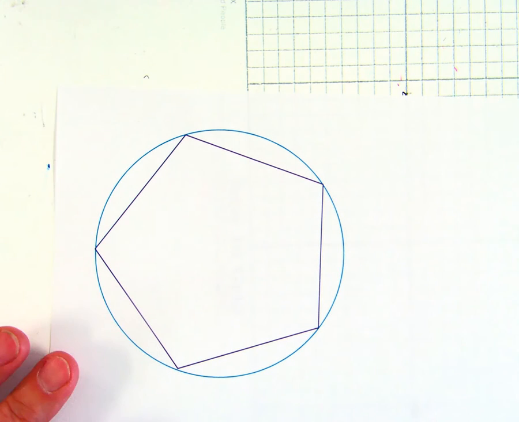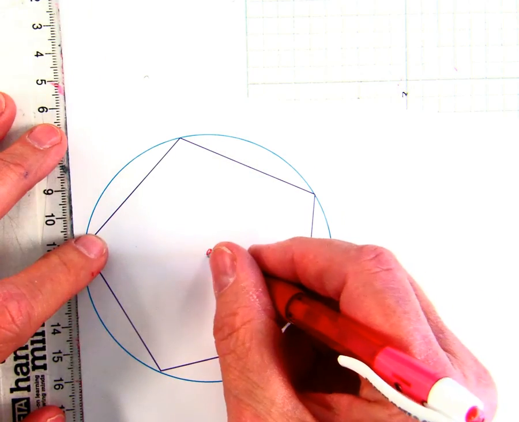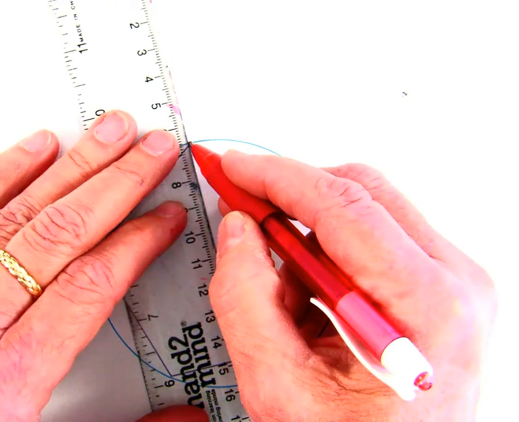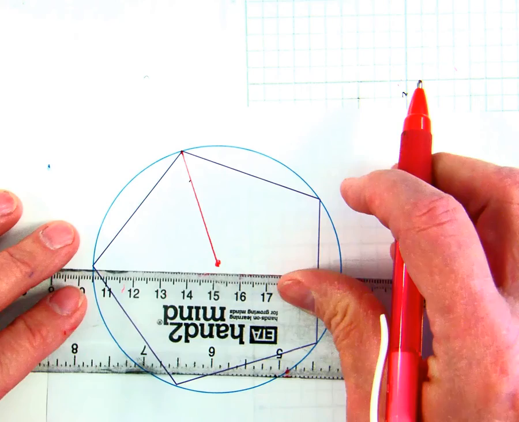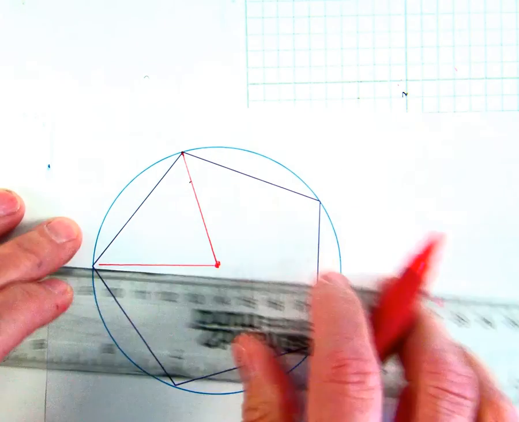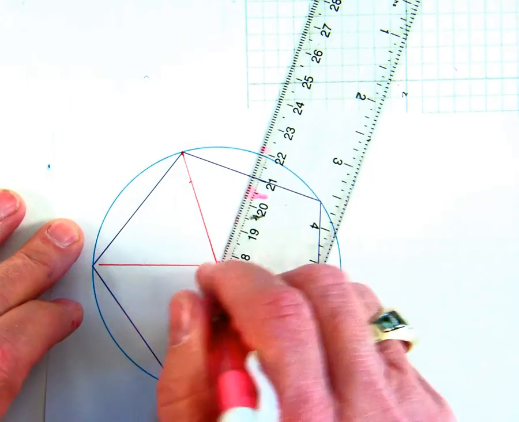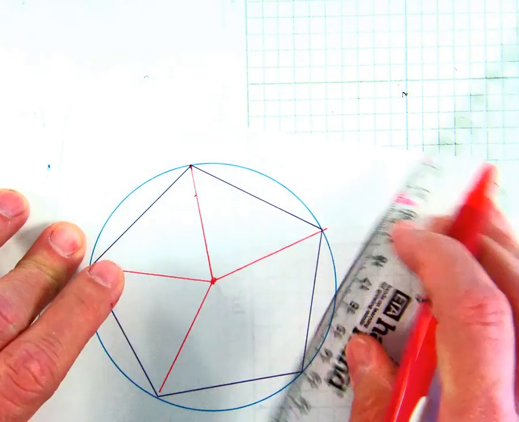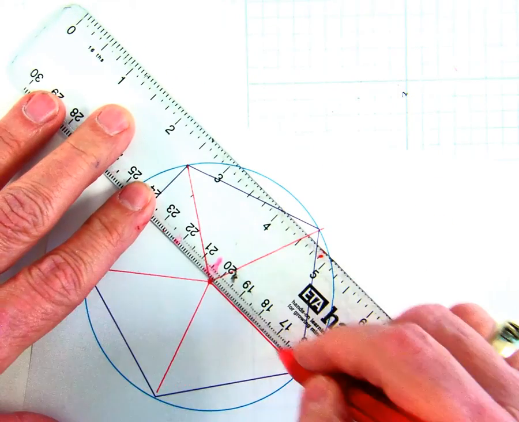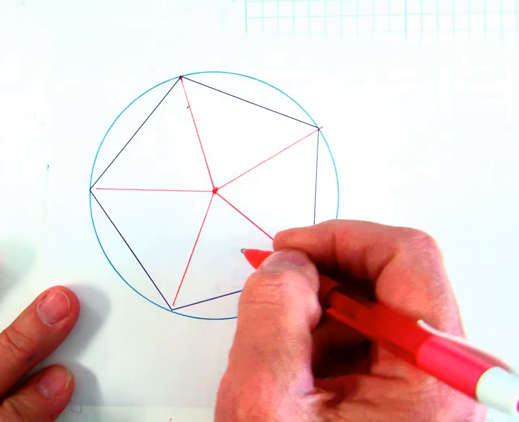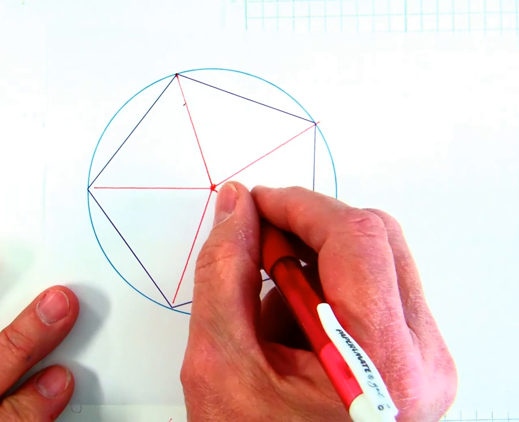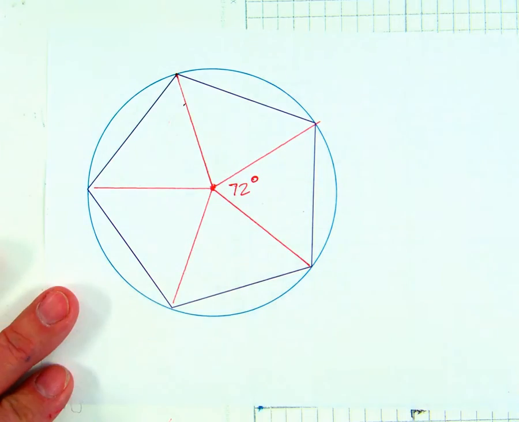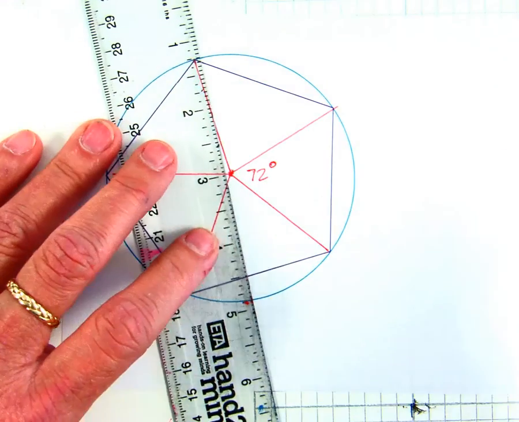Our next one will be the regular pentagon. Do the same thing here. We'll start with the center of the pentagon, draw the radii. The central angle is 360 divided by 5, which is 72 degrees. We'll draw in the apothem.